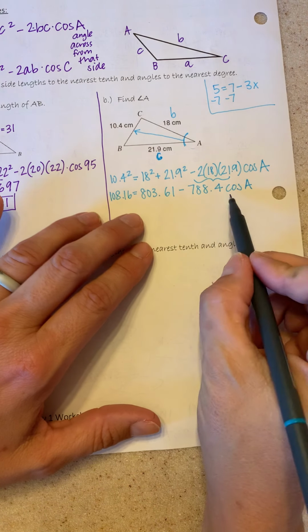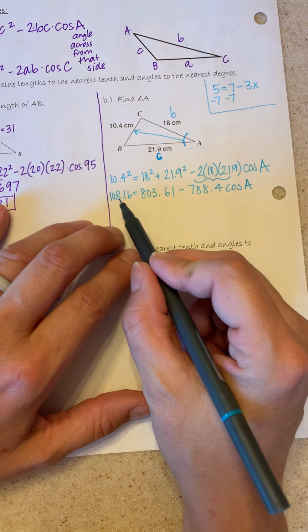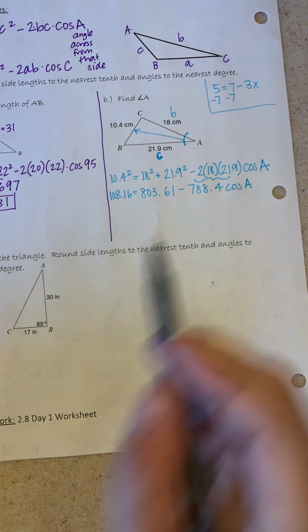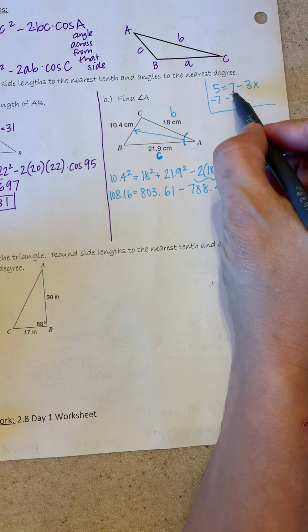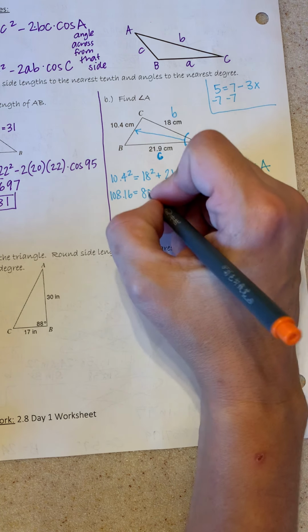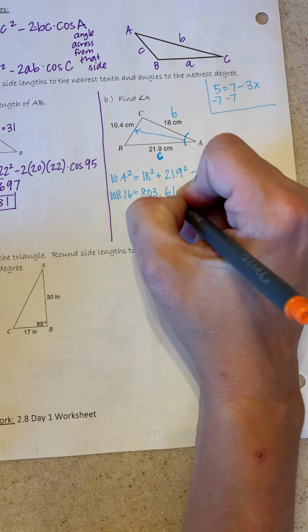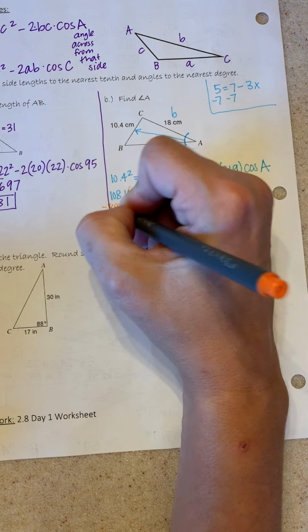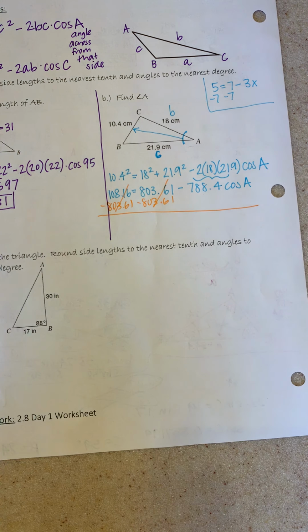So again, this is all being multiplied by cosine of A, so I have to move this over first before I can. I can't combine those two together just like I couldn't put those two together. So I'm going to move this 803.61 over. Whoops, it cancels there, it doesn't cancel there, sorry.